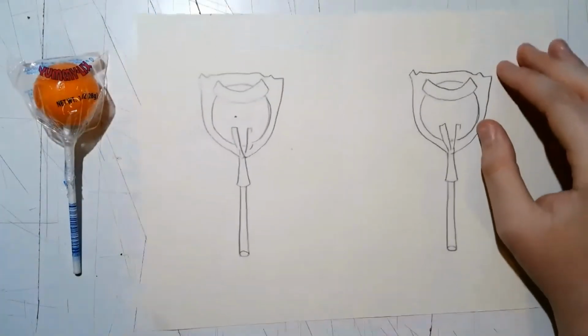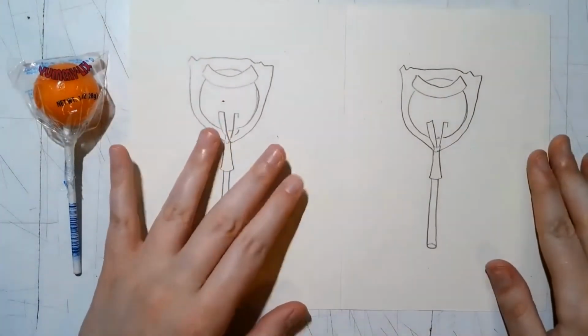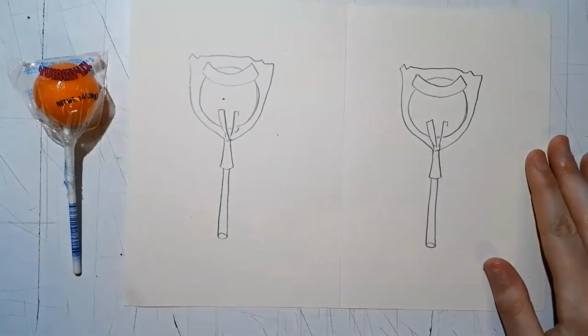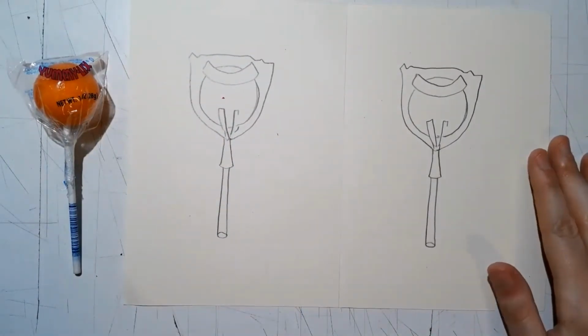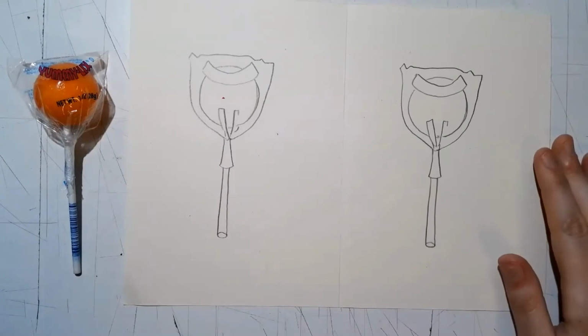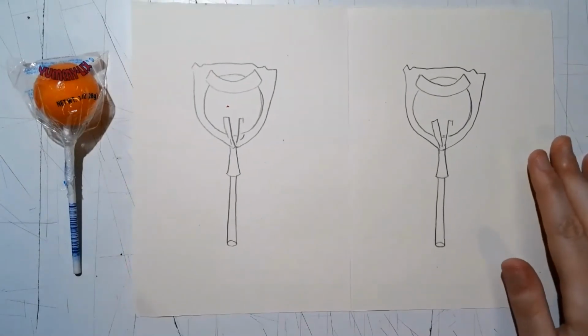So what I'm going to do is I'm going to go ahead and get out my markers and my crayons. And again, I will see you after the speed through.